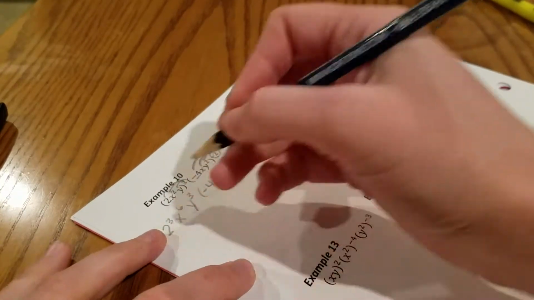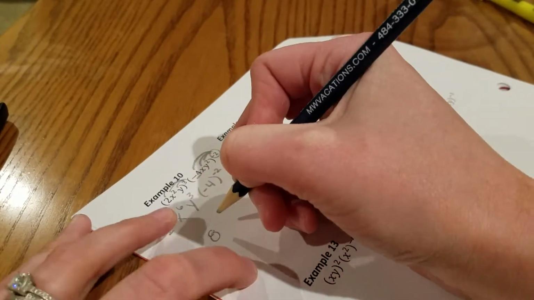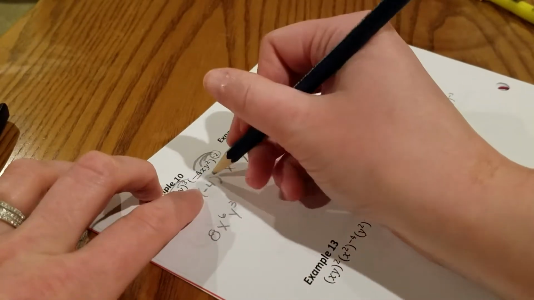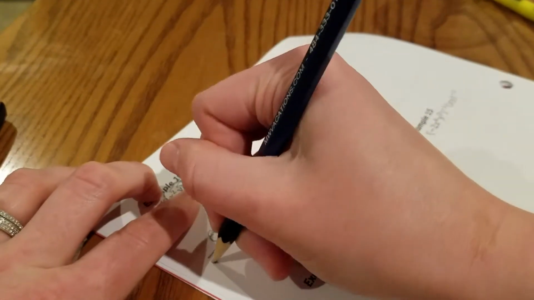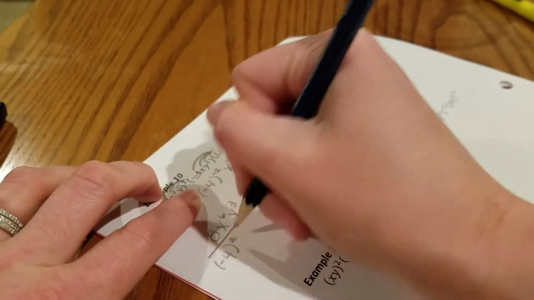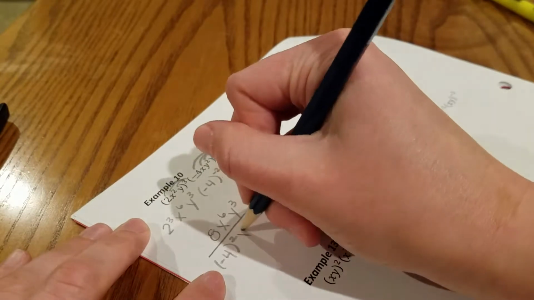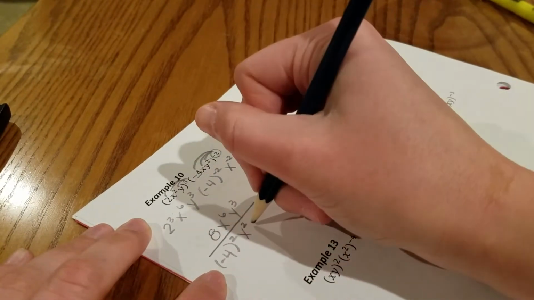So this 2 to the 3rd is 8, x to the 6th, y to the 3rd. This is a negative exponent, so it's going to move down. Negative 4 squared. Move down.